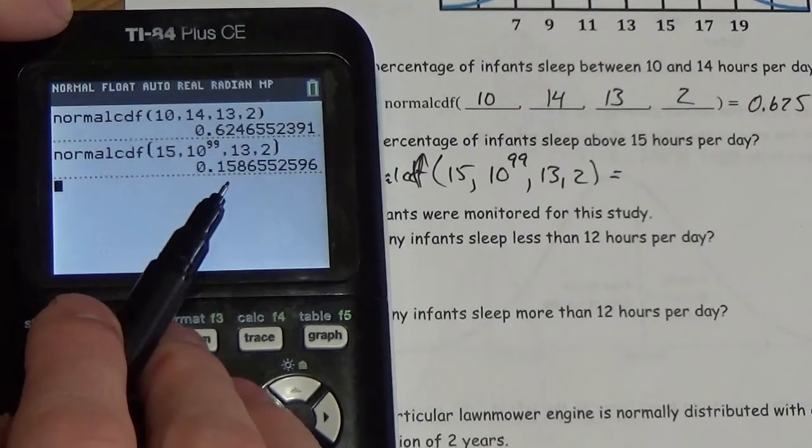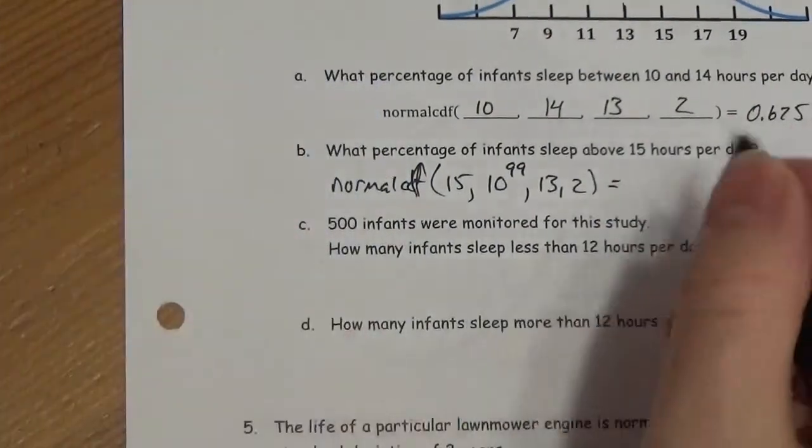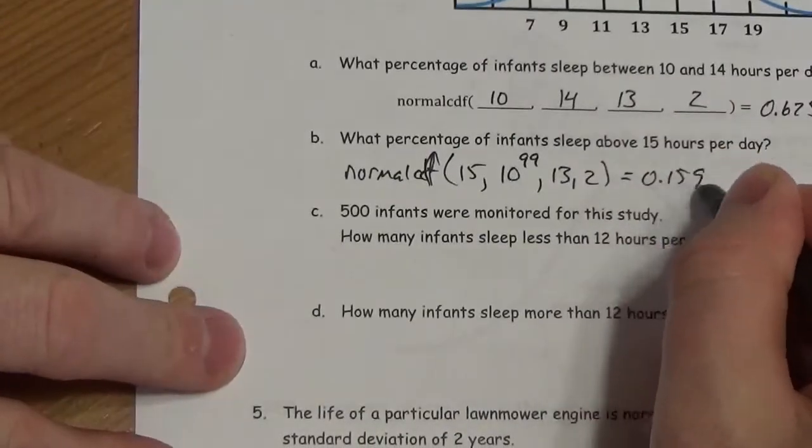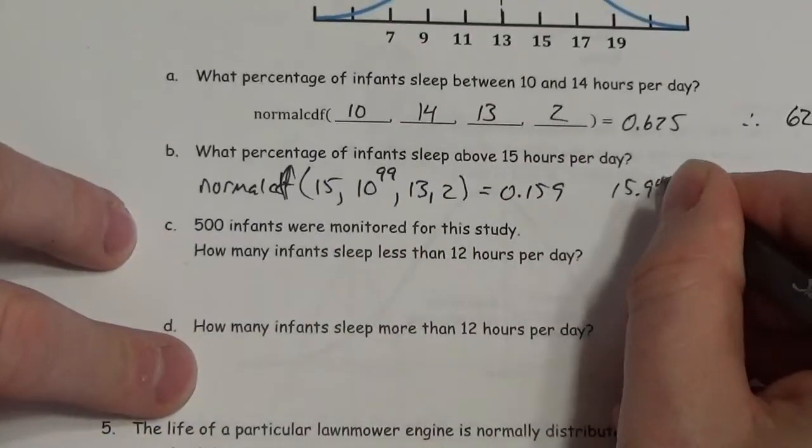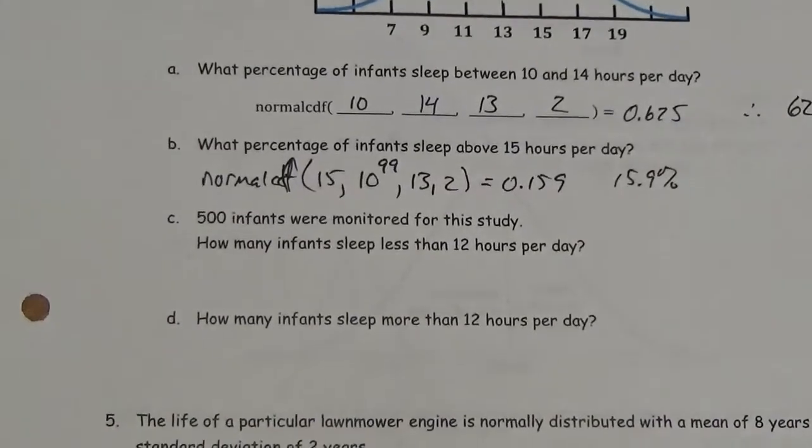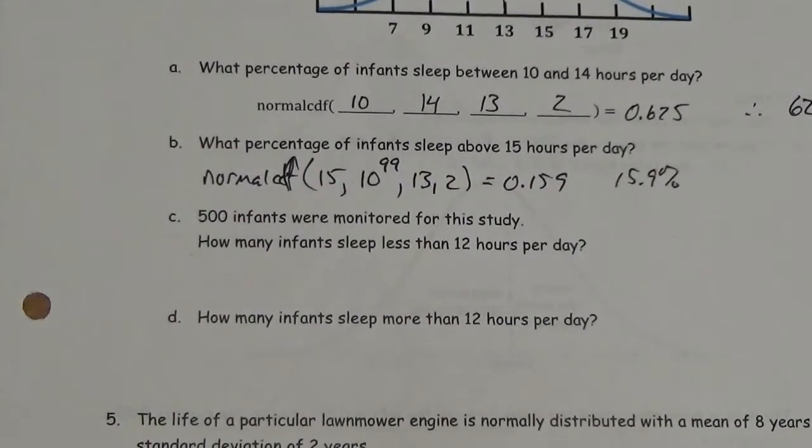And we get 15.9. So 0.159 or 15.9%. Almost 16% of the babies are going to sleep above 15 hours a day.